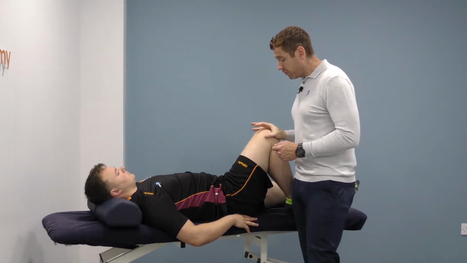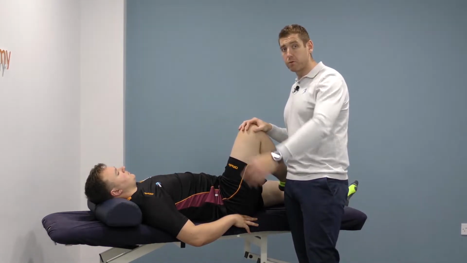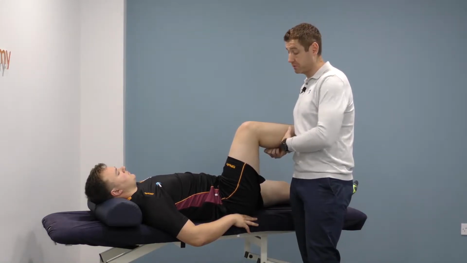So we want to try to be a little bit more clinically reasoning rather than just throwing crap at the wall and hoping something sticks.